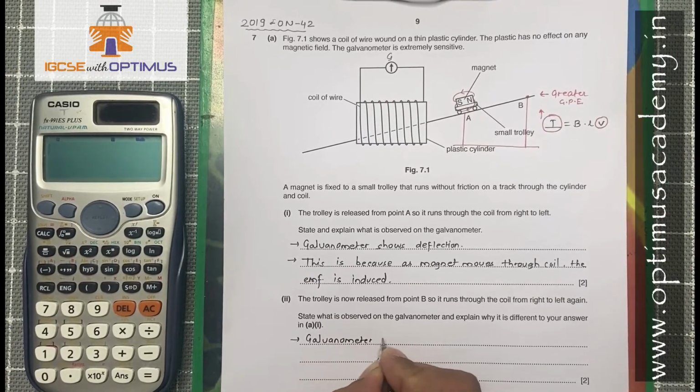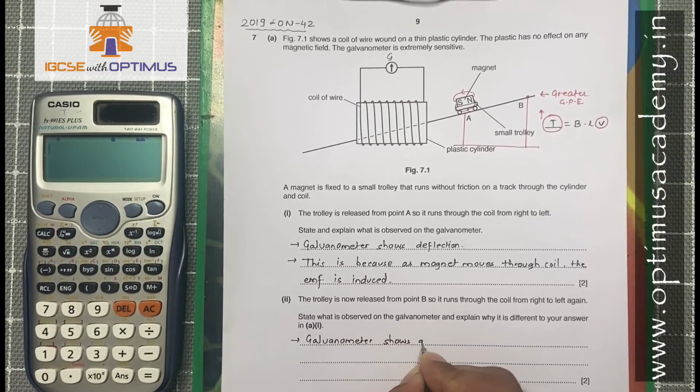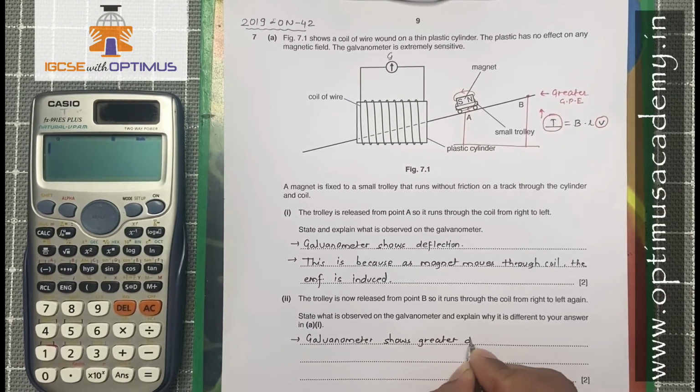The galvanometer shows greater deflection.